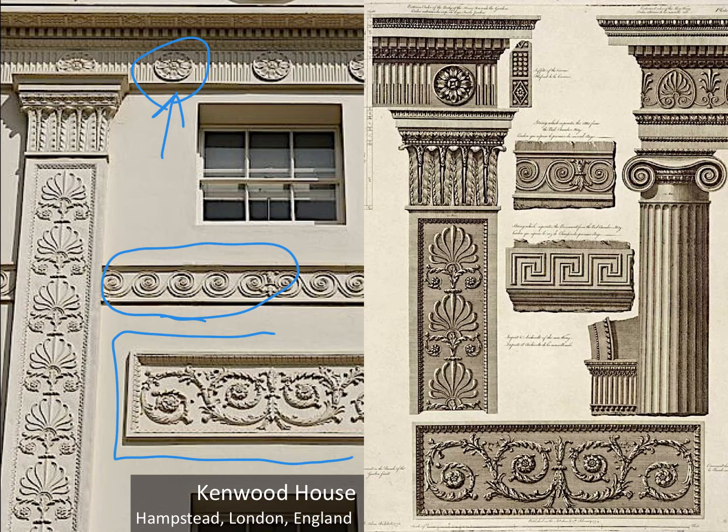The right side of this image is actually from a book of drawings that Adam published. So he not only built these structures, but then he documented them in books for other people to use of what the Adam style looked like.